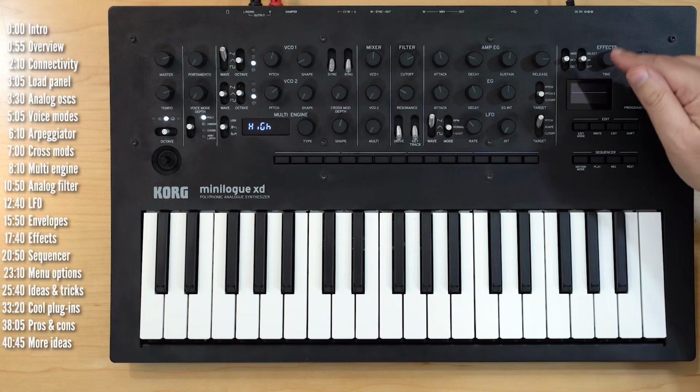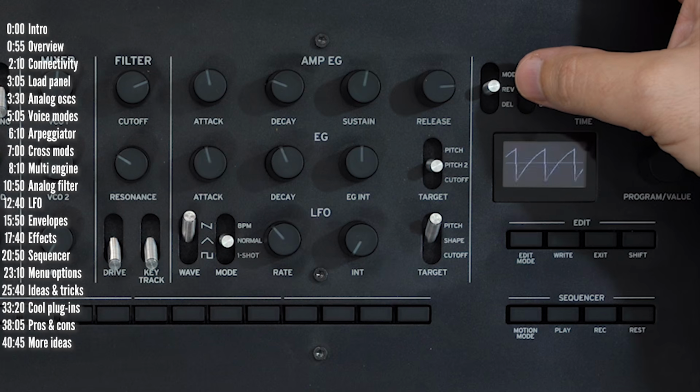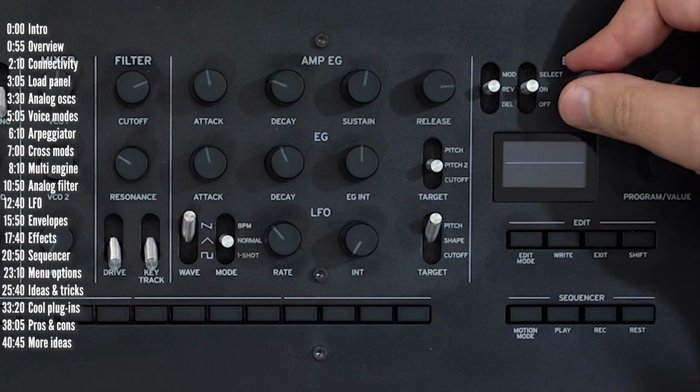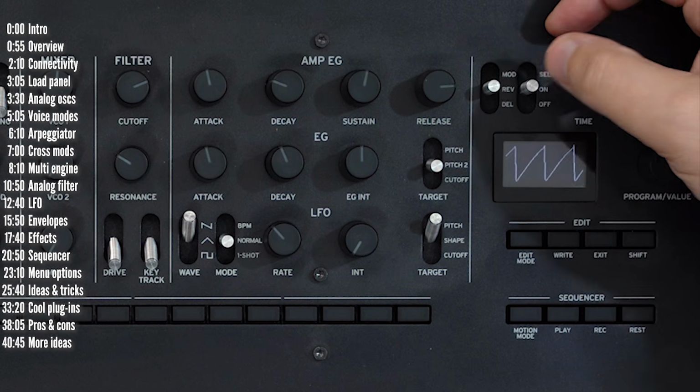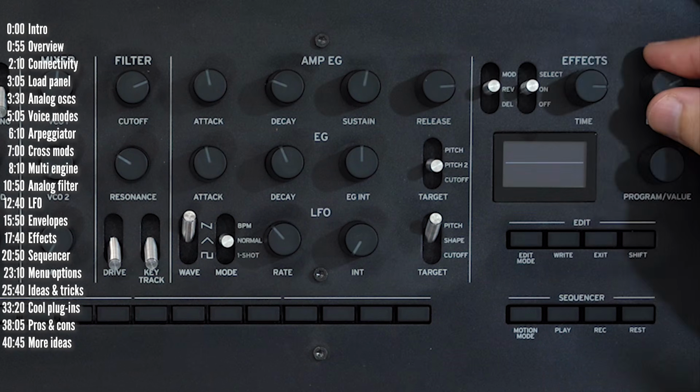Now, each effect has a few effect types, right? So this is one type of reverb, but there are quite a few others which are really nice. Let me go through these quickly. Space.